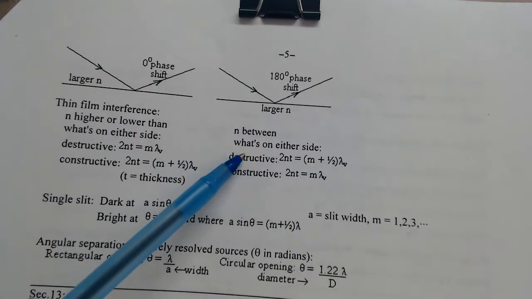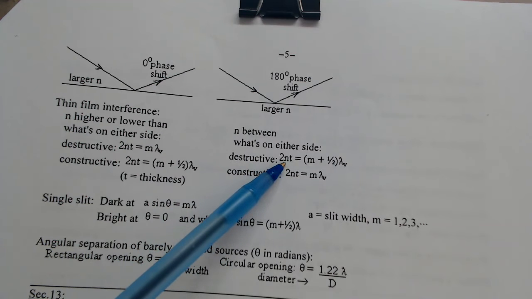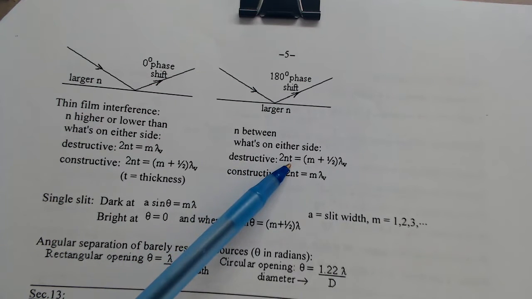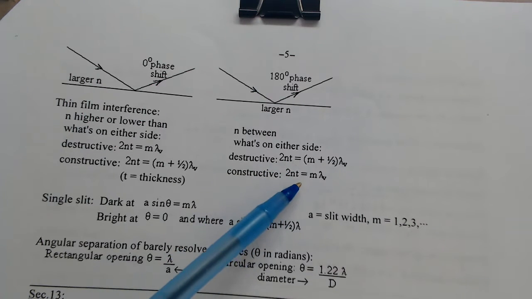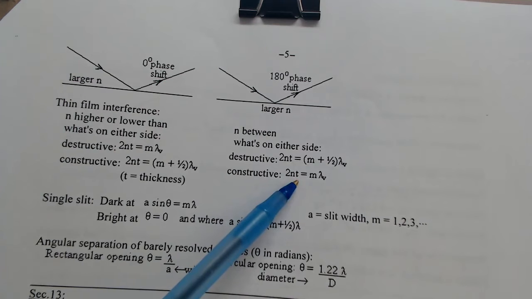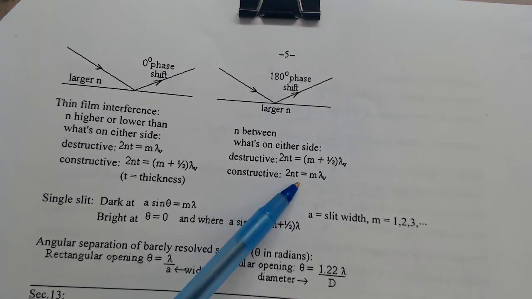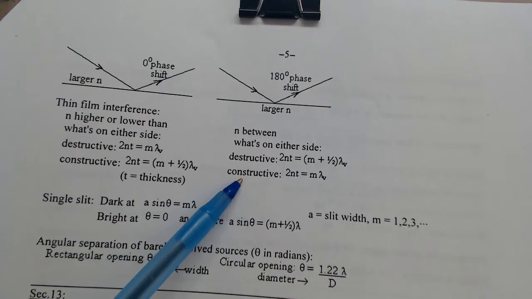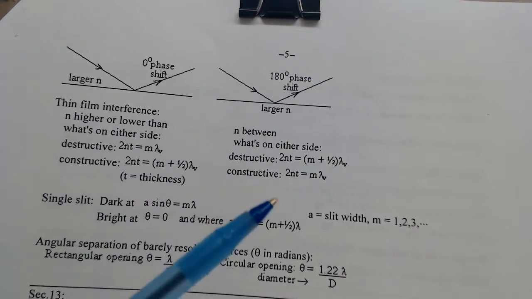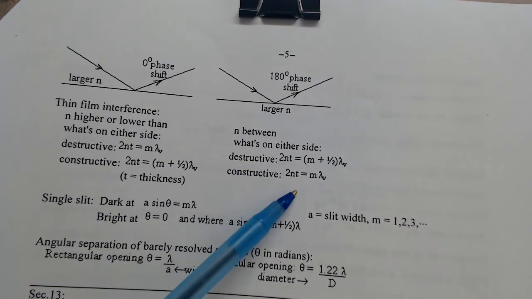So if you've got, for example, a path where T is the thickness of the film, and if that's practically zero, then, I guess I should be pointing at this one. If T is practically zero, then you get constructive interference, which is what you would expect if you didn't know anything about these flipping upside down.